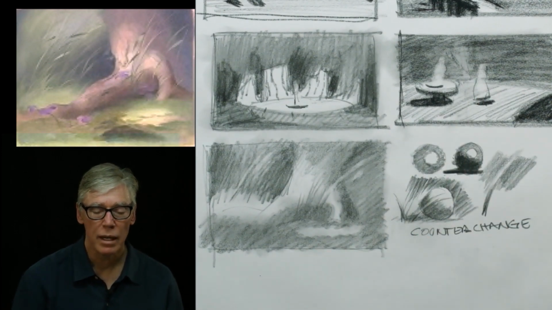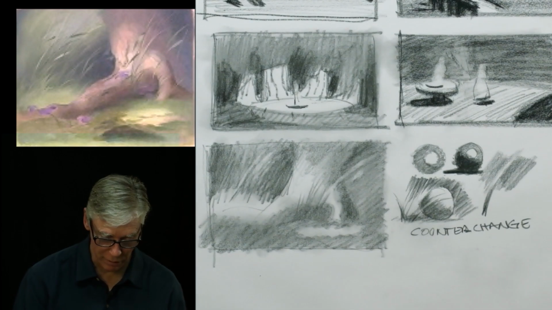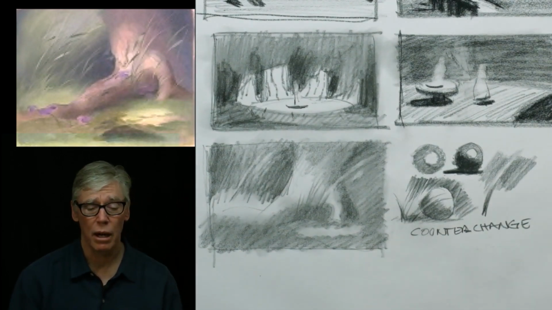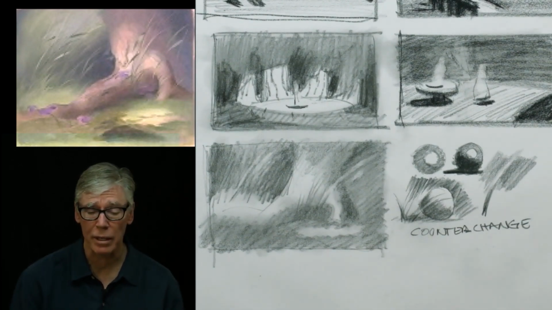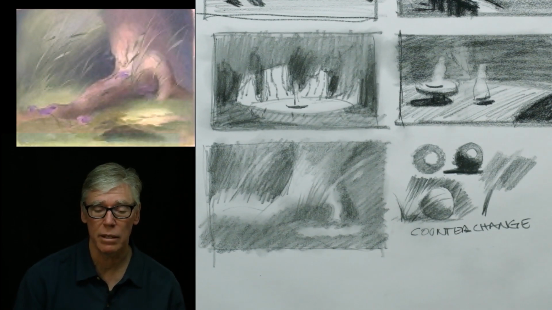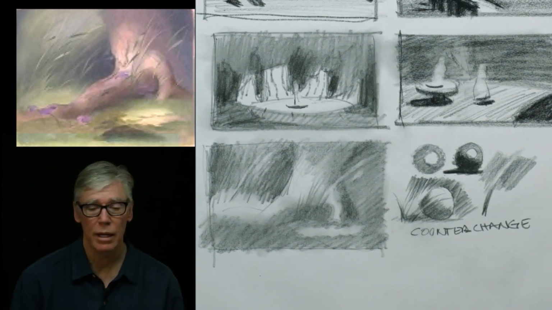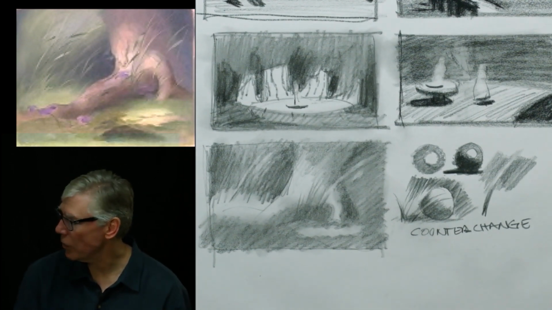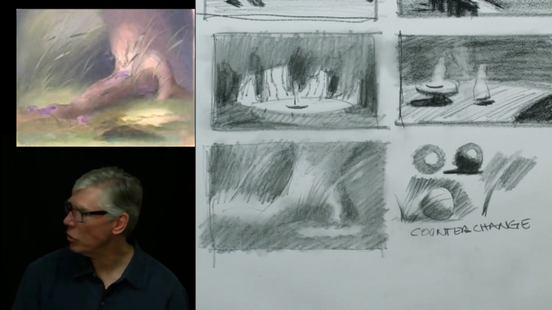Well, in this case, if they were going to do this story about this little deer, the growing up or coming of age of this little deer, they wanted to make him charming and cute, but they wanted to put him in this forest that would be filled with kind of a dappled light. Now, that could pose problems.